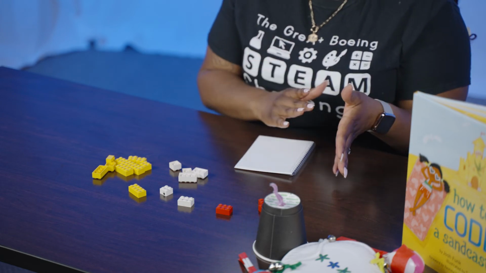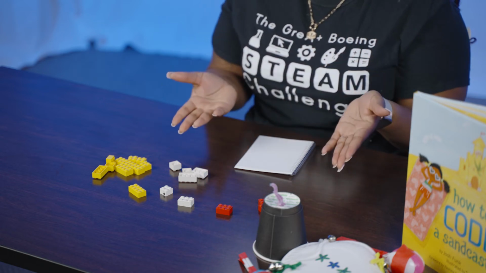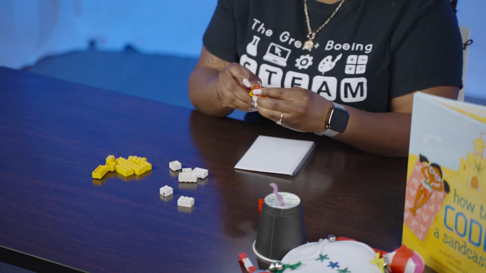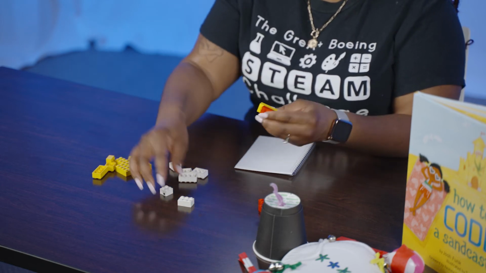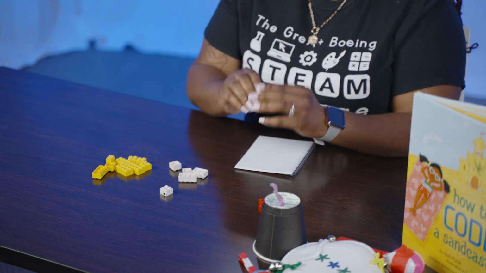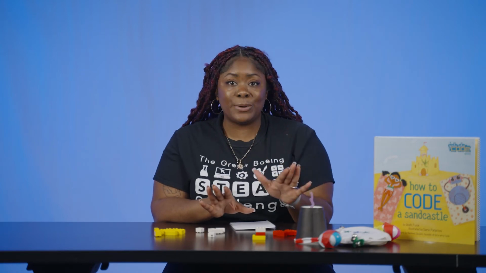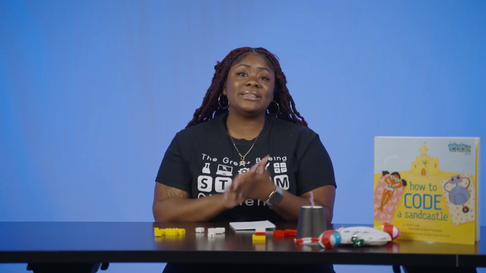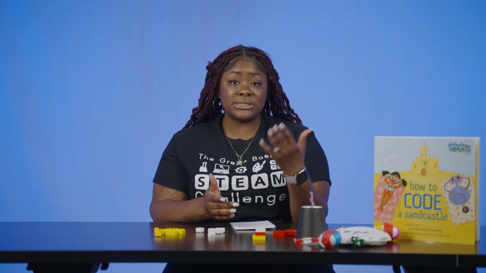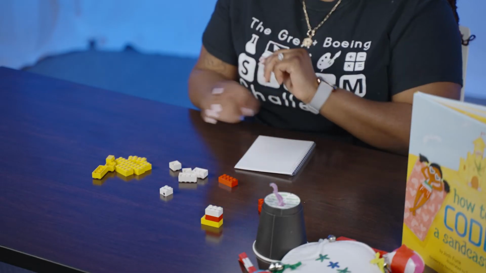Put your Legos together in a coding sequence. I'm going to do the coding sequence above, which is red, yellow, and white. Then I am going to add a loop, which means to repeat, by putting the same sequence together with my Legos for the number of times I want the sequence repeated. So I want it to be repeated 3 times.